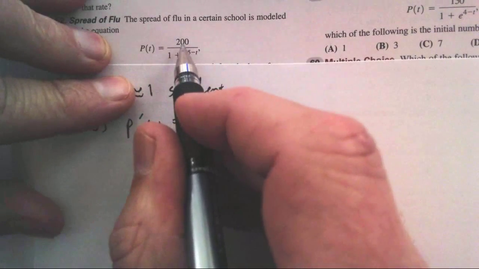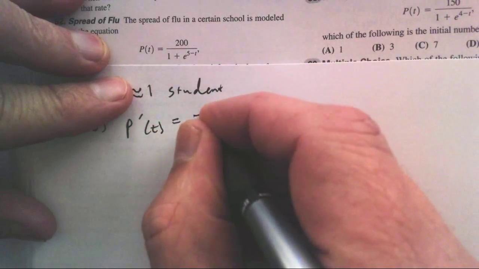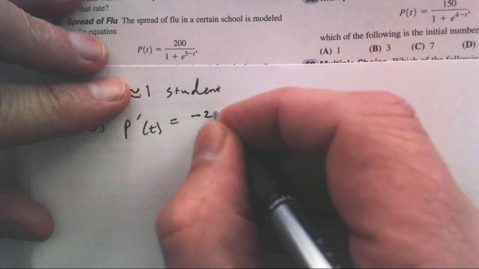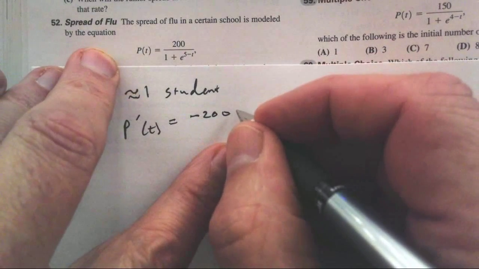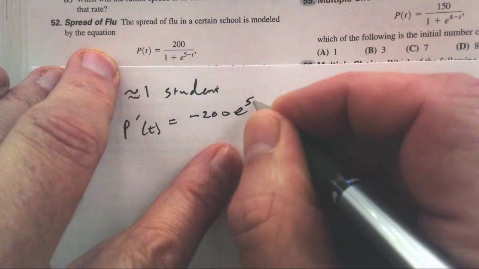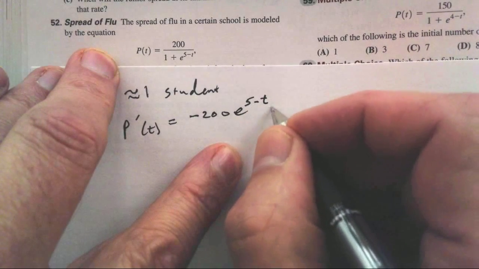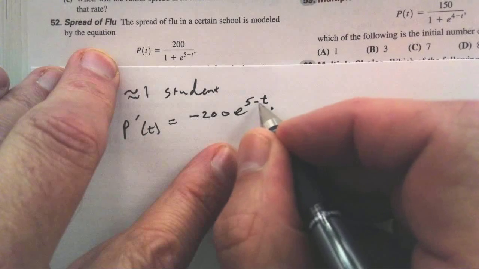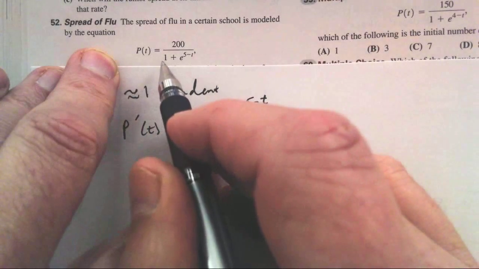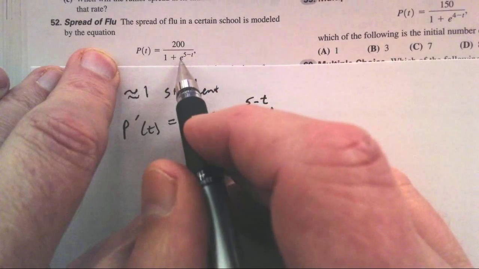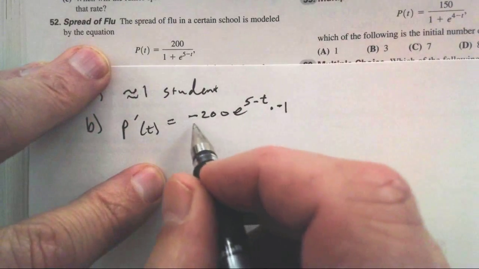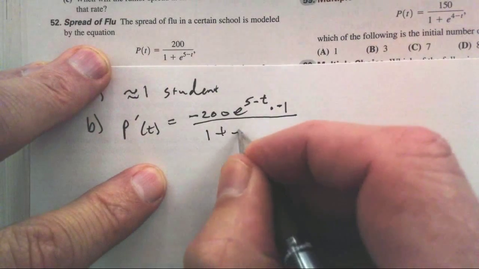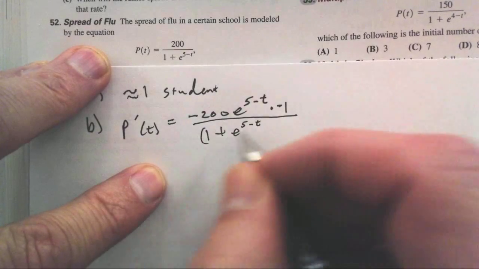Now, low d high is 0. So I get minus high, 200, d low. Derivative of low is e to the, well, e to the wants to just be e to the, but we have to multiply by our baby function, which is 5 minus t. Derivative of 1 is 0, of course, plus derivative of that. So this is times negative 1, all on 1 plus e to the 5 minus t squared.